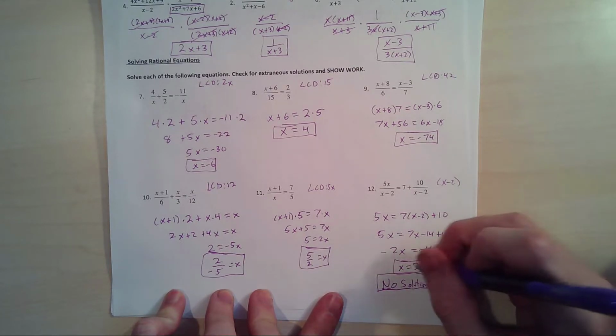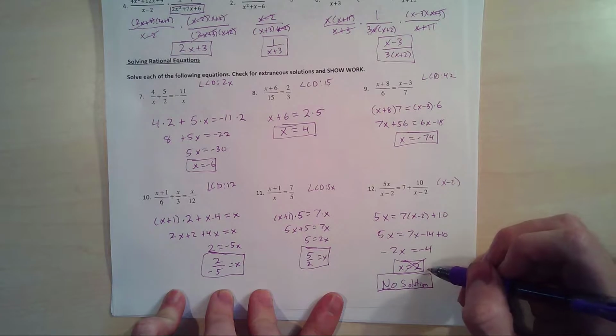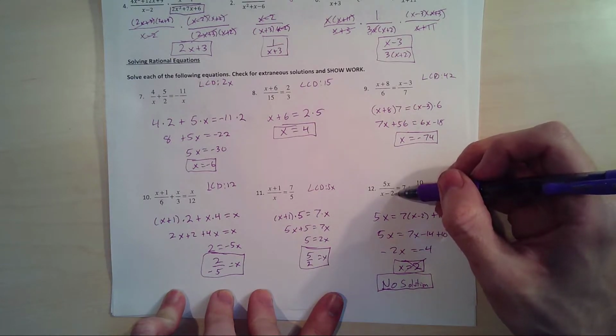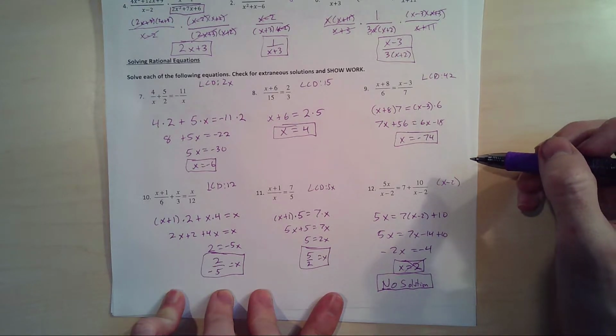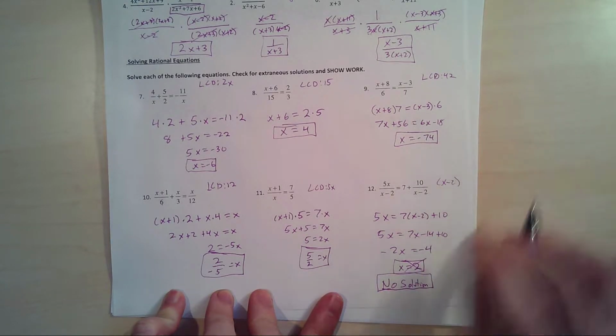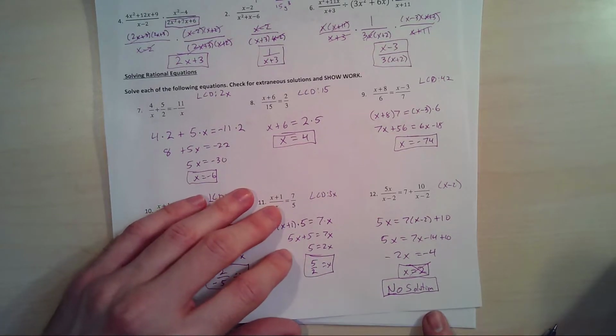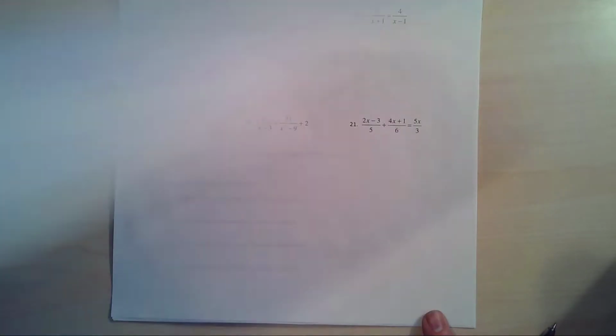No solution. Can't happen. X can't be 2. Why is X not allowed to be 2? Well, if I plug 2 in the original equation, I'd have 10 divided by 0. That's not good. No good at all. Cross that off. No solution allowed to this problem. Sorry about that, guys. I wasn't checking for my extraneous solutions there.